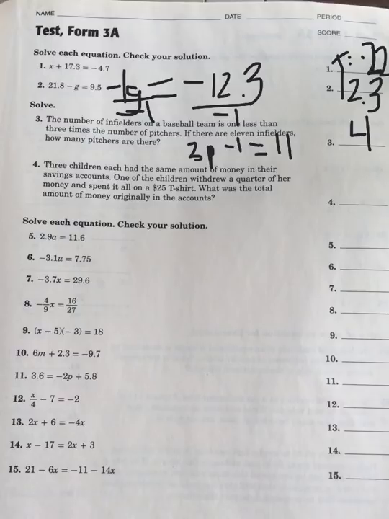So 3 children each had the same amount of money in their savings account. So one of the children withdrew a quarter. A quarter is also a fraction of 1/4 of her money, and spent it all on a $25 t-shirt. So we know a quarter of their money is $25. We don't know their total though, so that's our variable.